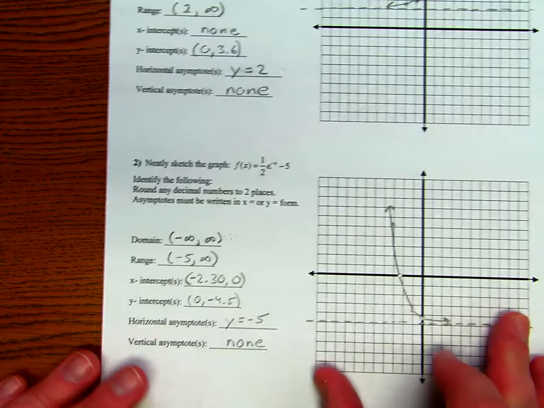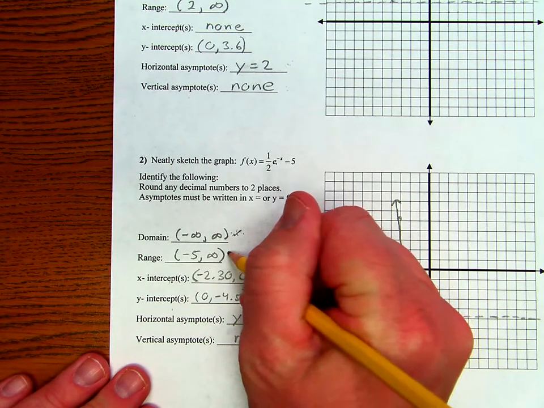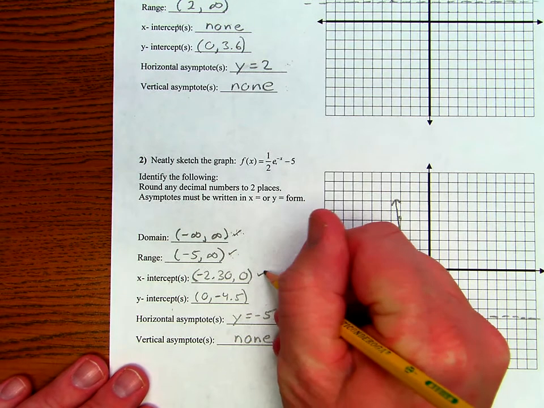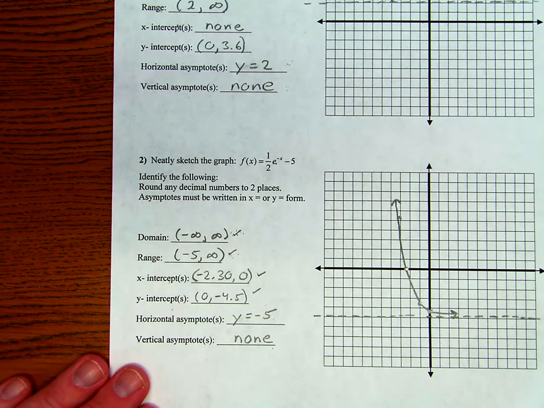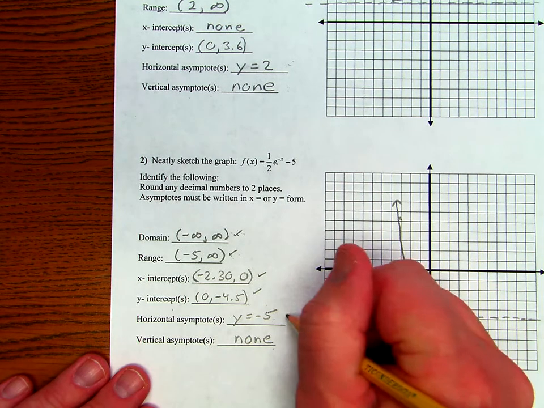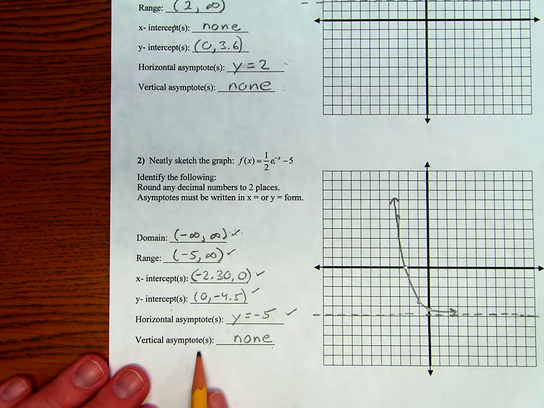As far as some details over here for domain and range, I expect those to be in interval notation. Okay, x-intercepts, y-intercepts should be in point form. If you have an asymptote, make sure you're specific as to whether it's an x or a y. And don't leave things blank. If there is no vertical asymptote, make sure you write none. Leaving it blank is I forgot it. Leaving it blank is I'm not sure, Mr. Haggard.